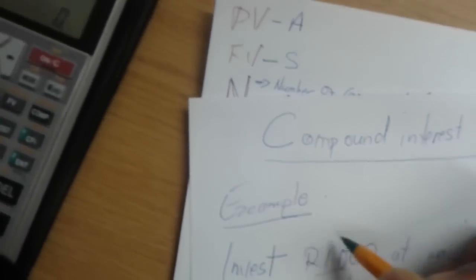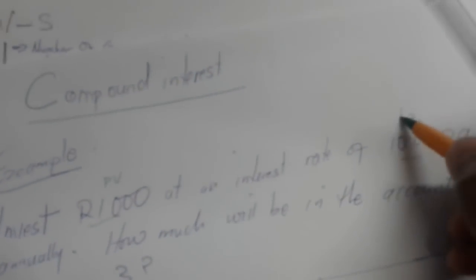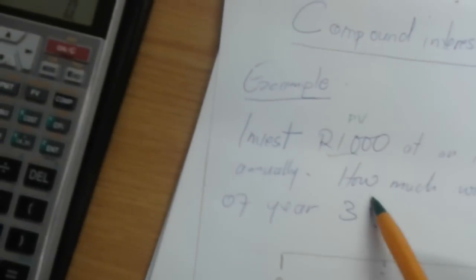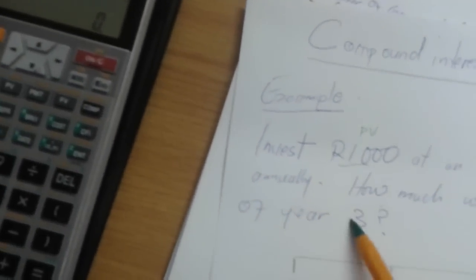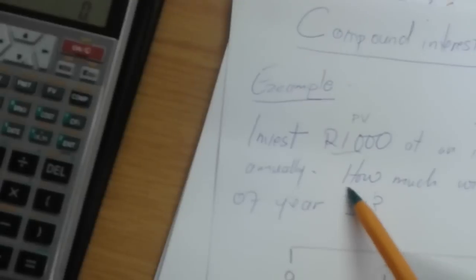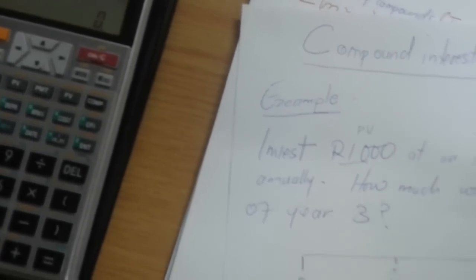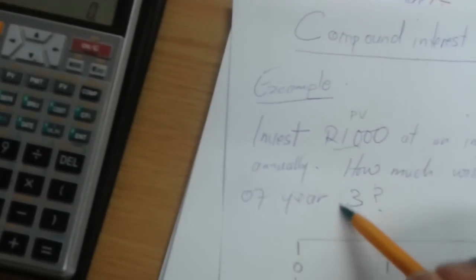So the 1,000 is of course your present value. Your 10% is of course your I, right? And how much will be in the account at the end of year 3. Now 3 is not necessarily N. Yes, N is 3, but not this 3.